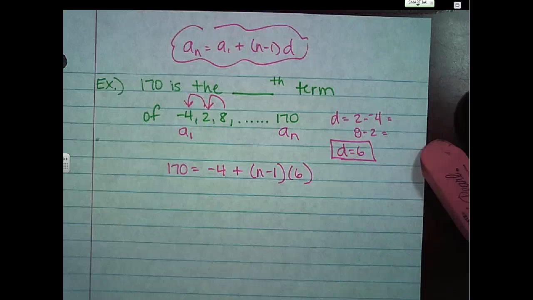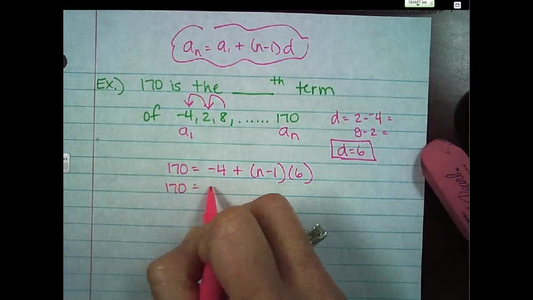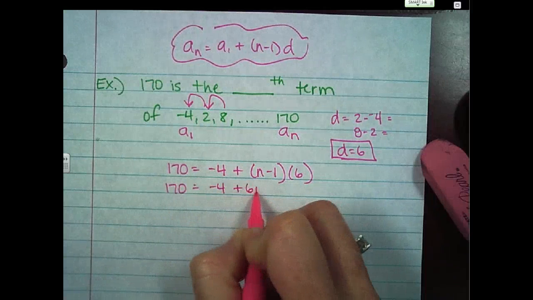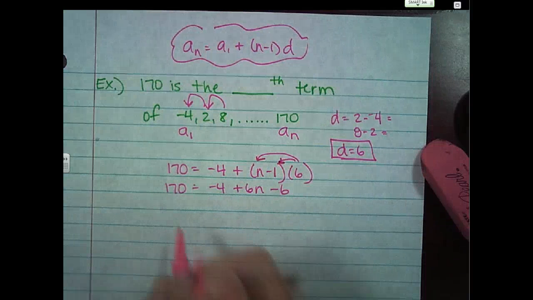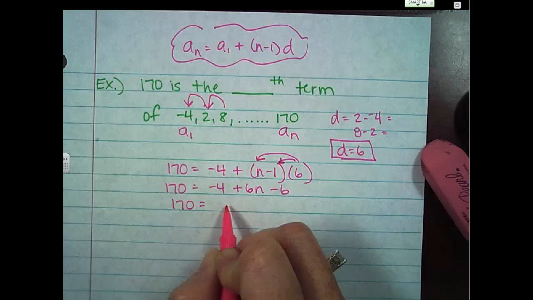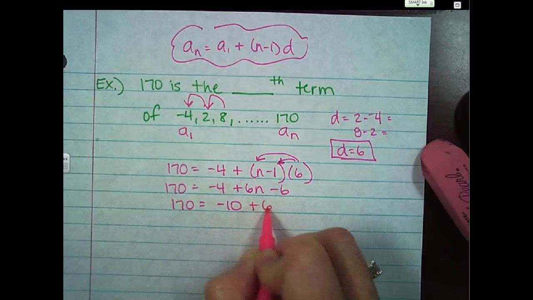Now just do the math and solve for n. Distribute the 6 and solve for n. So 170 equals negative 4 plus 6n minus 6. I just distributed. So 170 equals negative 10 plus 6n.